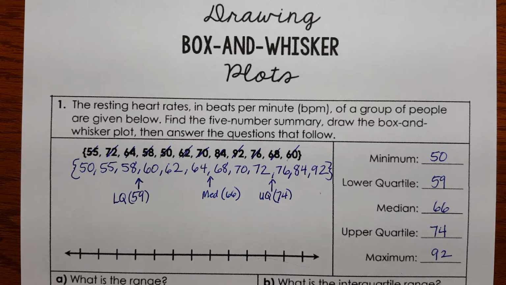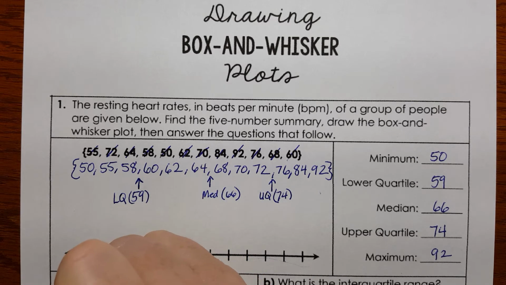What if we went by 5s? Let's check that out. We could start at 45, 50, 55, 60, 65, 70, 75, 80, 85, 90, 95, 100, 105. So that would work. So let's label it that way. 45, 50.